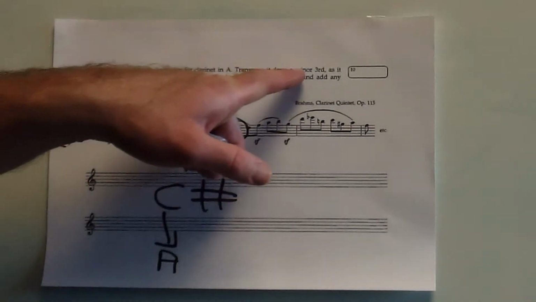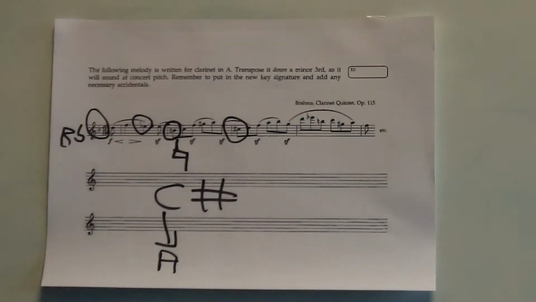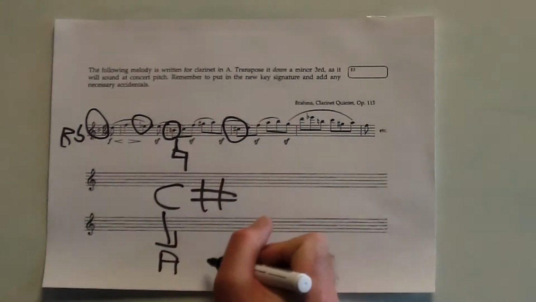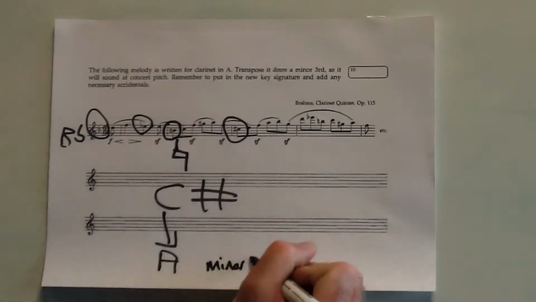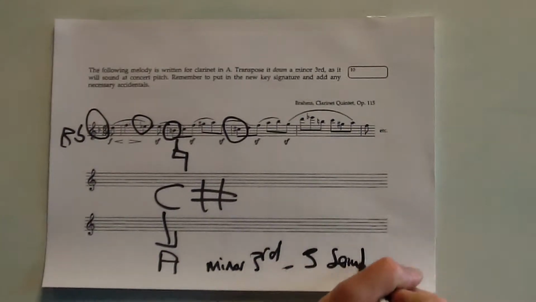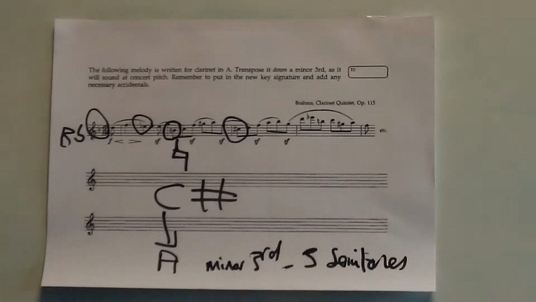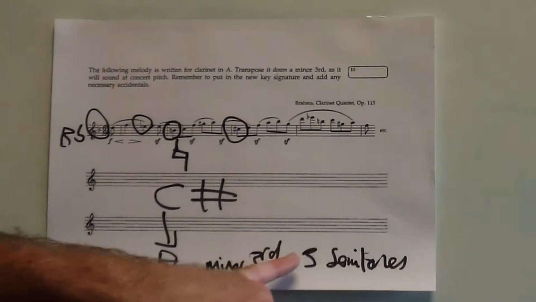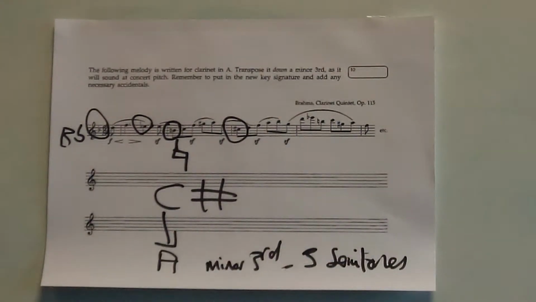But is it a minor third? Now a minor third is always 3 semitones. Okay, write that down somewhere. A minor third is 3 semitones.